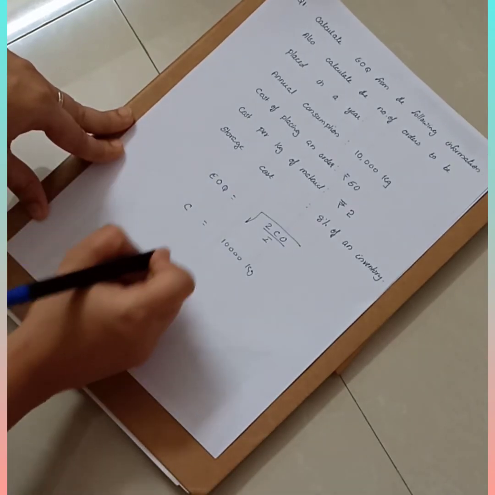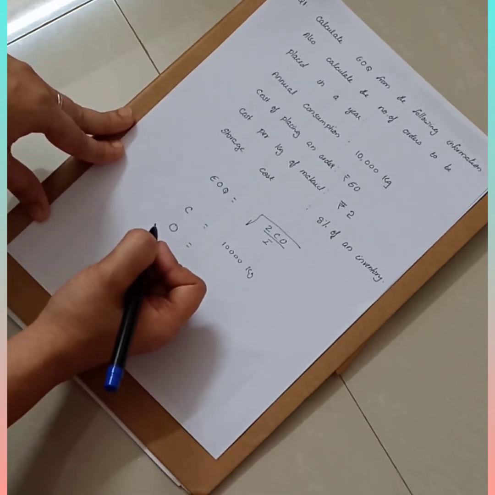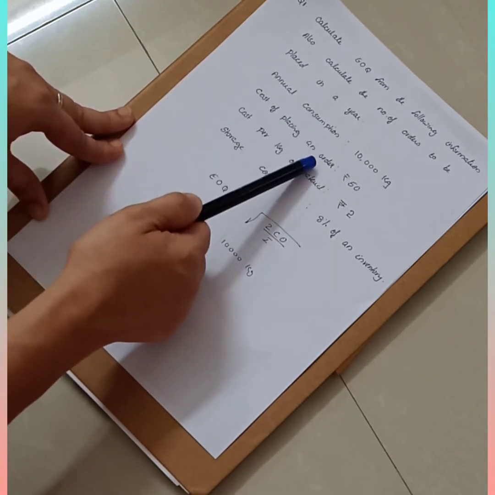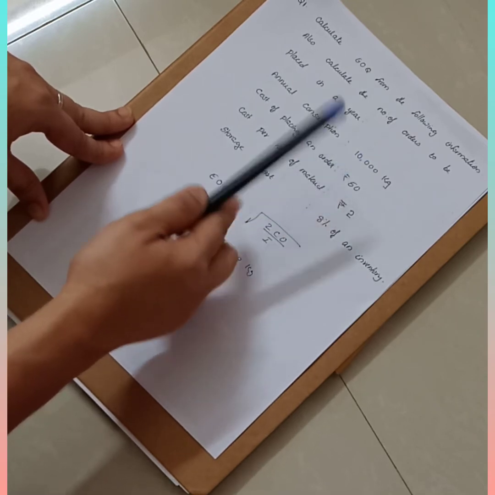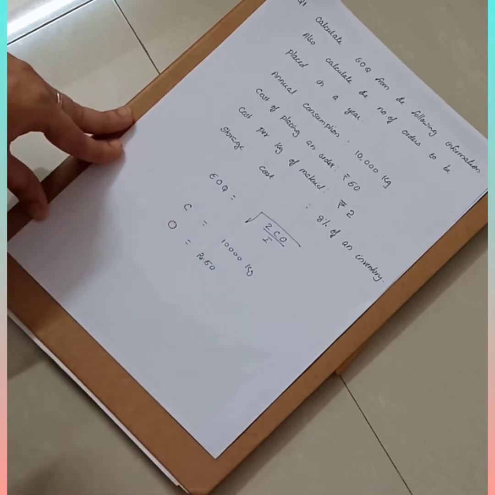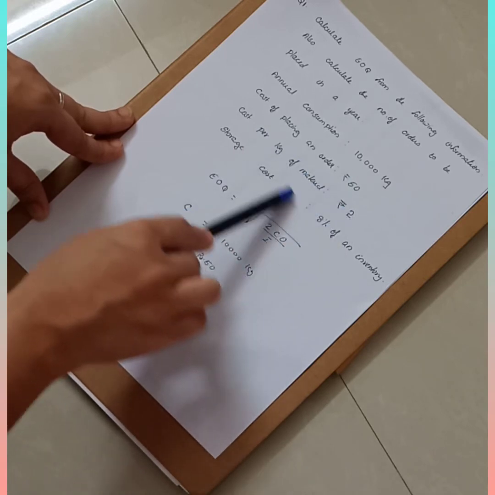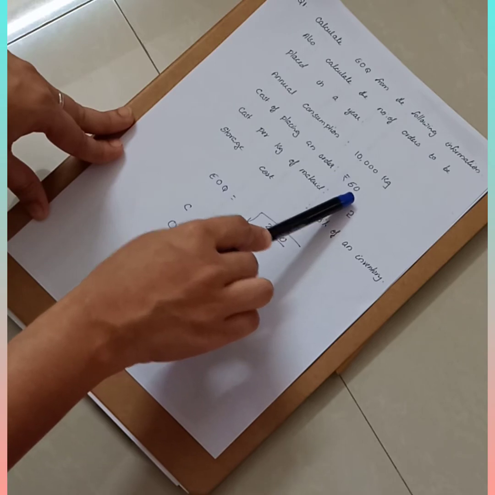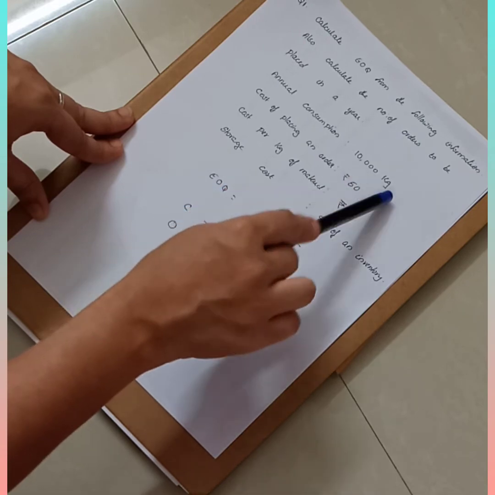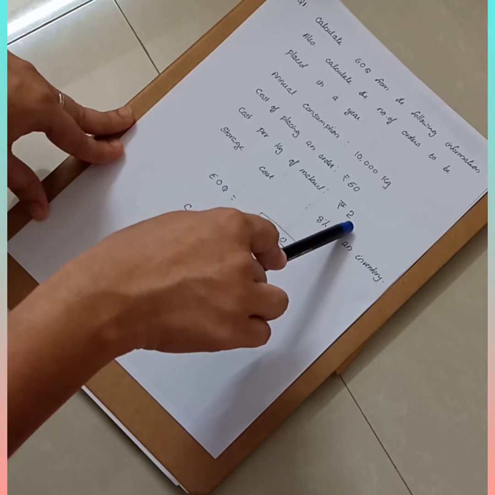Then the next one is O. What is O? O represents the ordering cost per order. Here it is given, cost of placing an order is given as 50. So it is already given. Therefore, O is rupees 50. Then cost per kg of material is also given. So for placing the total ordering cost is given as 50. Annual consumption is 10,000 kg, so for 1 kg it is rupees 2. That is what is given in the question.